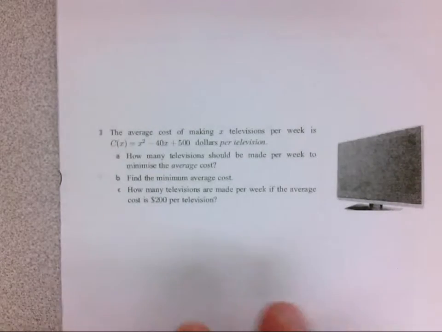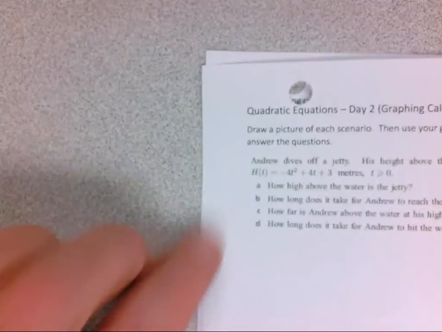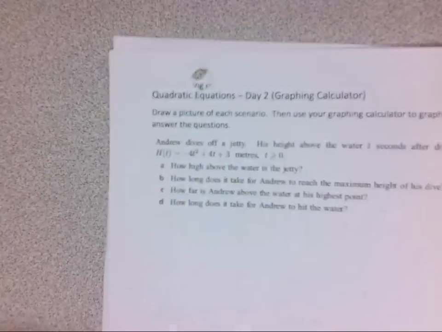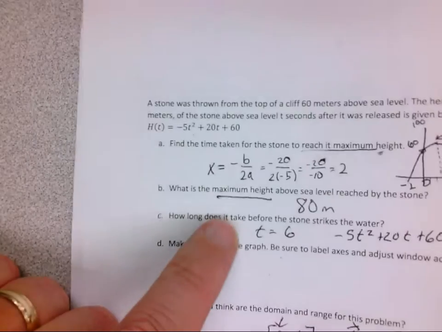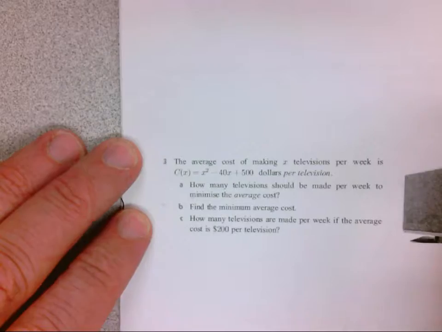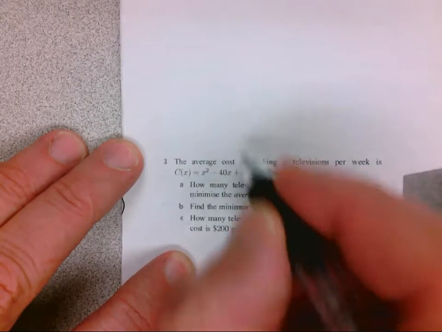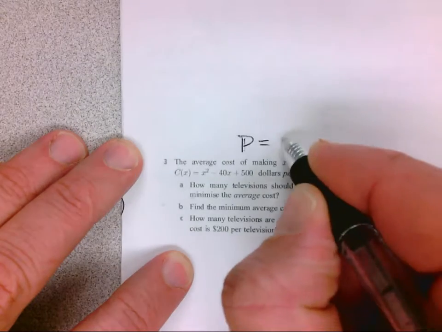This is the second video on this same quadratic equations graphing calculator. I know some people use it as a review. We just did the cliff diving. This is over on the second side, and this is a cost problem. Just things to remember: profit always equals the income minus the cost.